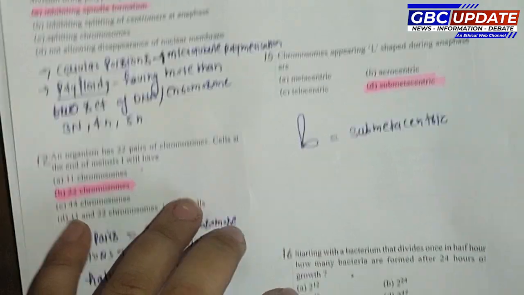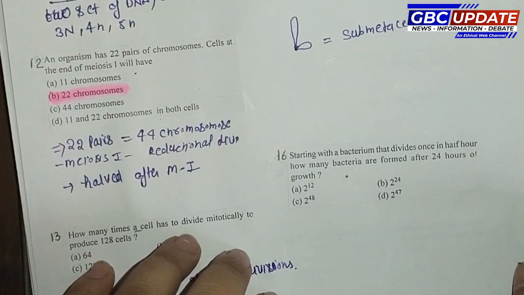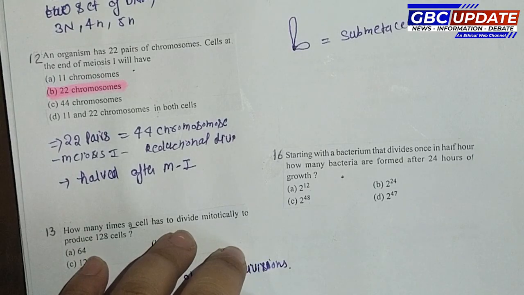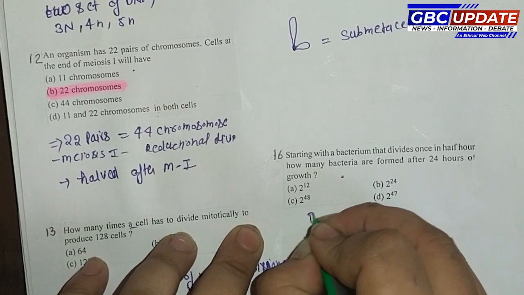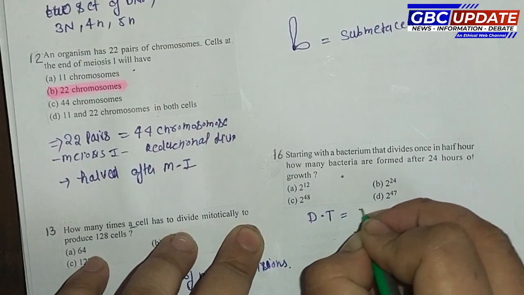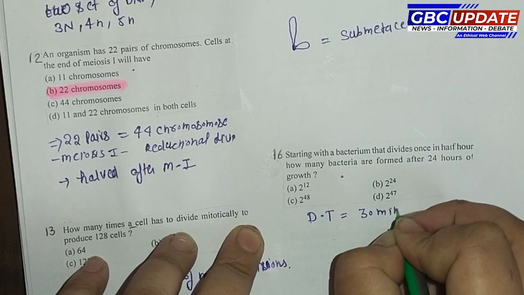Next question is, starting with a bacterium that divides once in a half hour, how many bacteria are formed after 24 hours of growth? So what we have been given is the doubling time, which is 30 minutes.